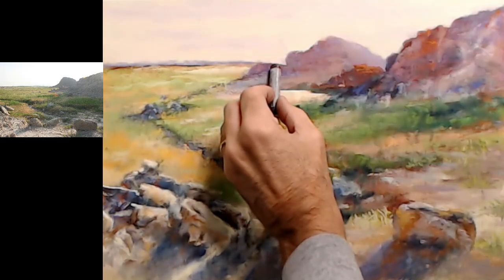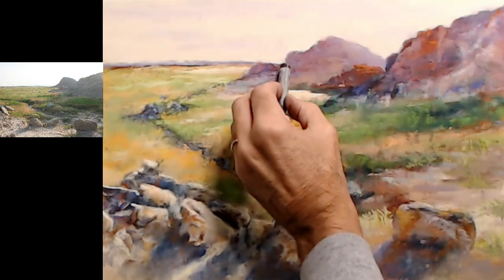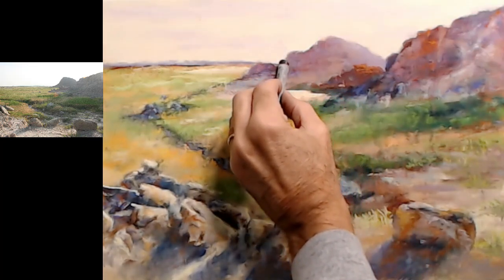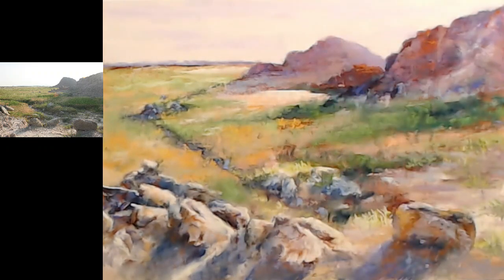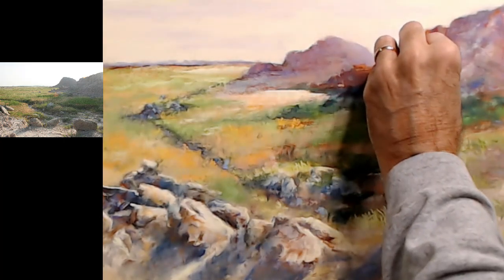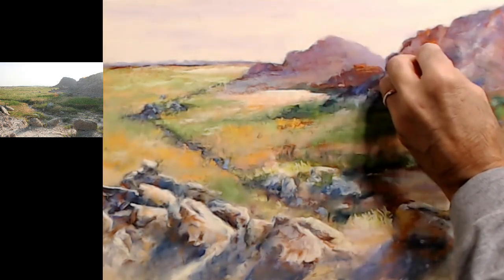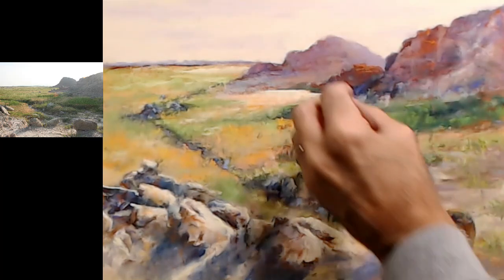I think the edge of that butte there on the right, a couple of changes we need to make. It seems to end right at the end of the pathway, that trail, and I want to stretch that out further, so I'll do that in a bit also.